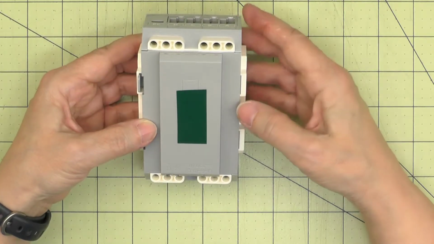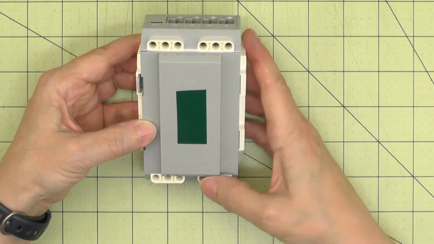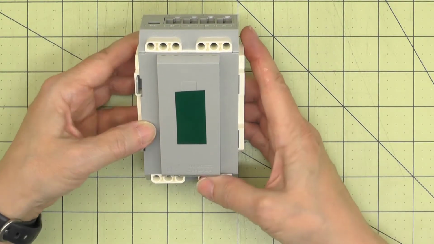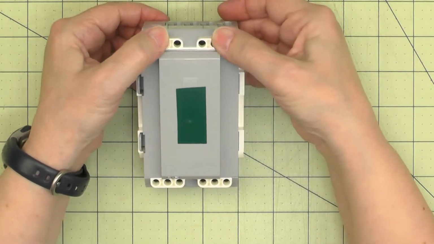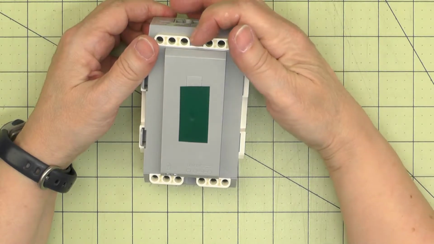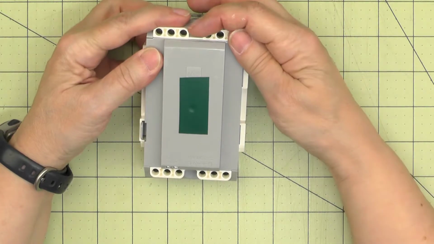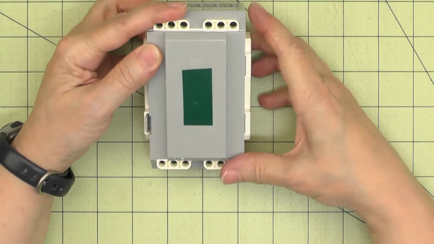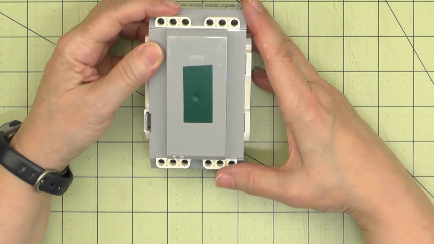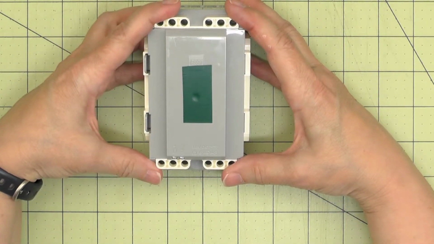The other thing on the bottom are 4 sets of holes. Each set has 3 round holes in them. There's 2 near the back and 2 near the front. And they are separated by a space that is equal to about 1 hole, or 1M as we say in Lego terms. These holes allow you to connect the brick to your robot.